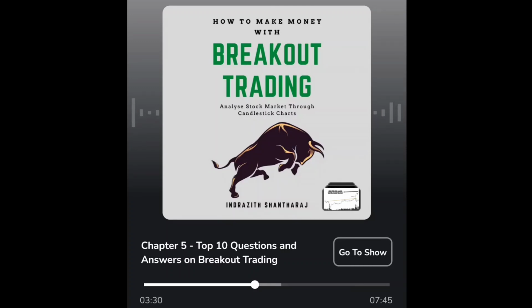Question 5. Can we take more than 5 trades using this breakout concept? If you are a beginner, don't deploy more than 50% of your capital at any point of time. In other words, you can carry only 5 trades at any point in time. Once you overcome all the 4 stages of the market with this system, you will automatically learn to deploy more capital based on market conditions.